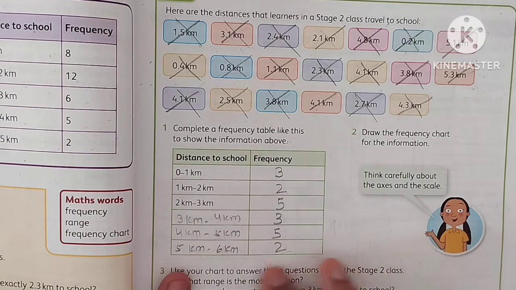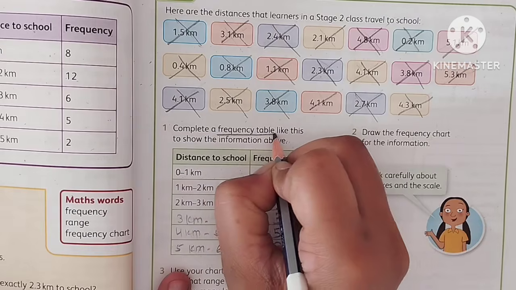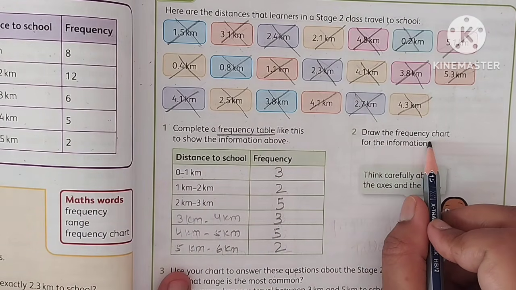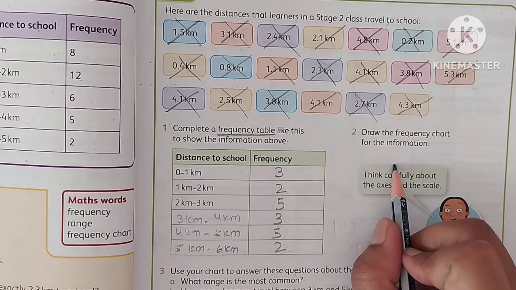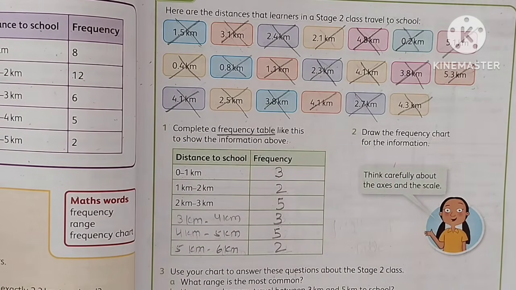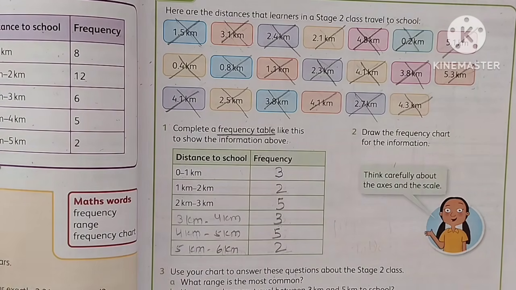So this is my frequency table. Now I need to draw a frequency chart using this frequency table. So what I told you, for drawing a frequency chart, what is required?